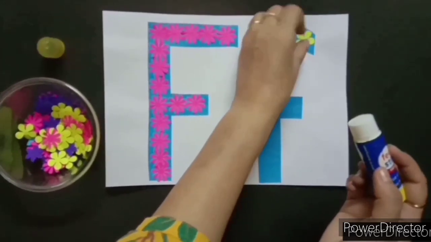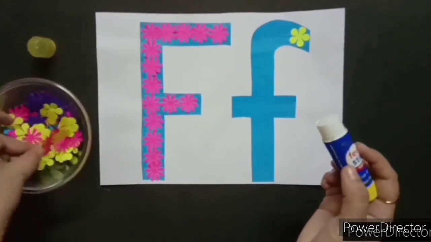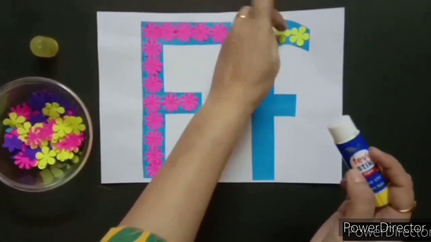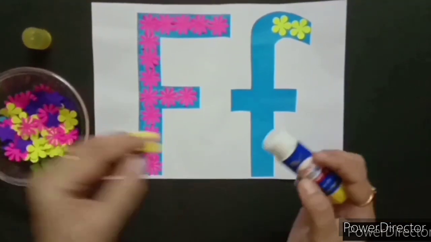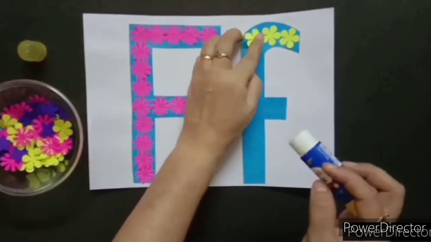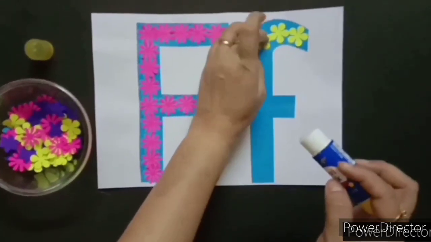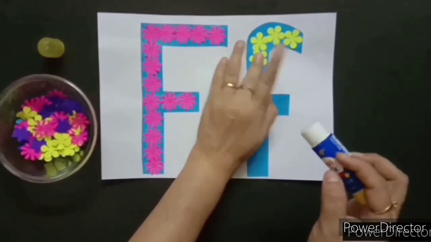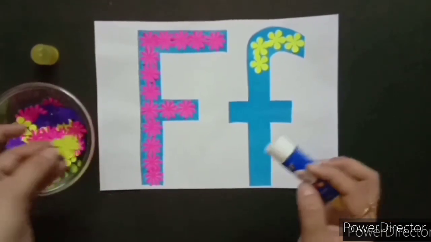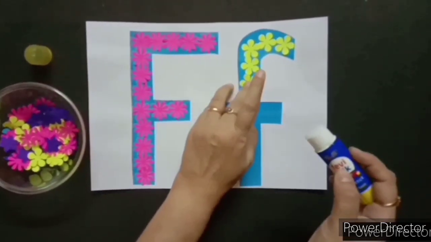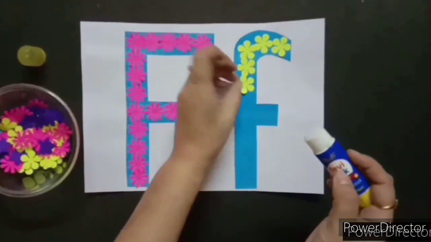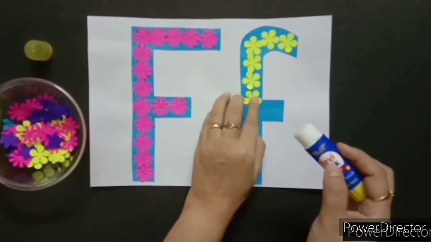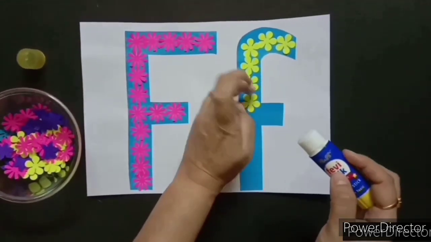Start sticking from here, the same way we decorated Mama F. One by one we'll have to stick all the flowers. F says fuh as in flower.